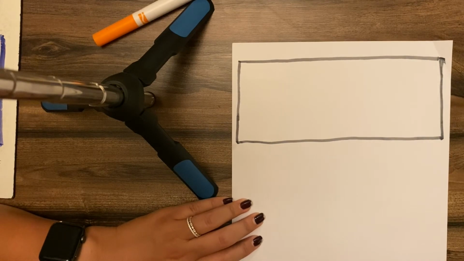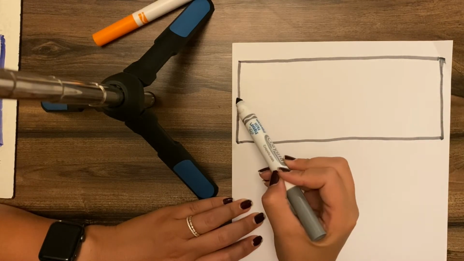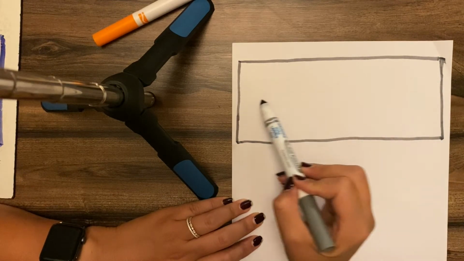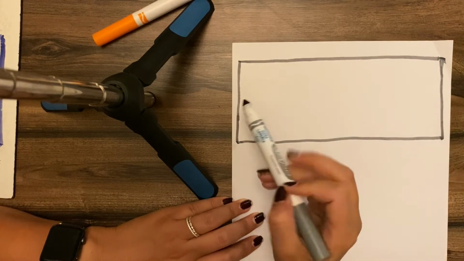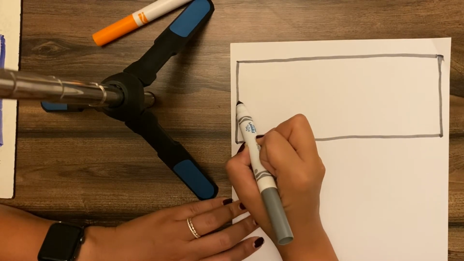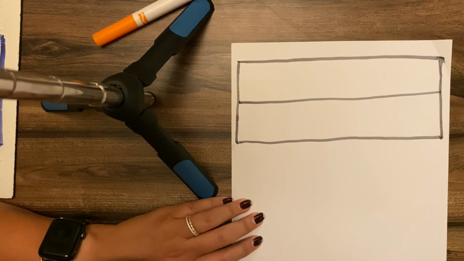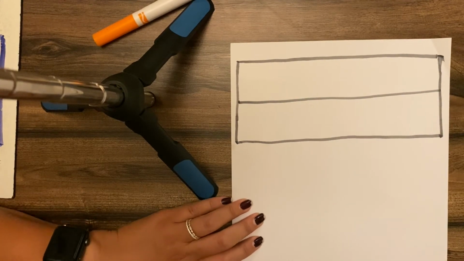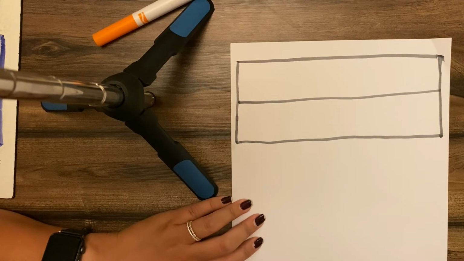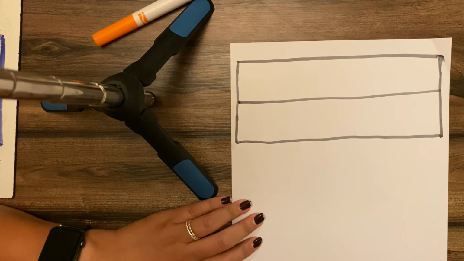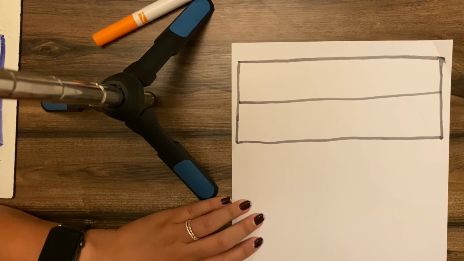Okay, now we have a rectangle, but we have to cut it in half. So I'm going to find the middle of my rectangle. Do you see the middle of your rectangle? And I'm going to draw another long line all the way through the middle. It's okay if it's not perfectly straight. We're just trying our best. Okay, now we have to make all of our boxes. How many boxes go in a 10 frame? Yeah, 10 boxes go in a 10 frame.